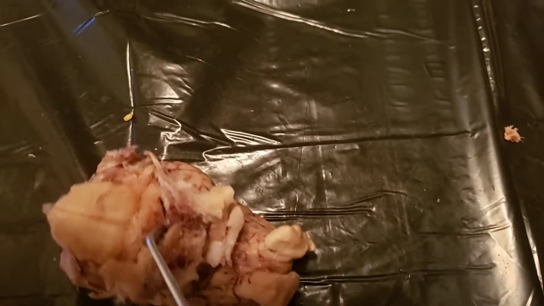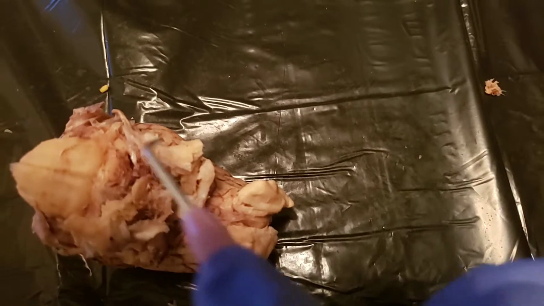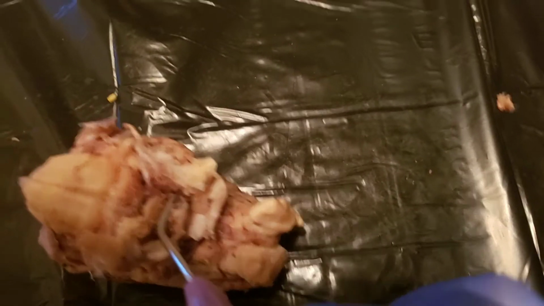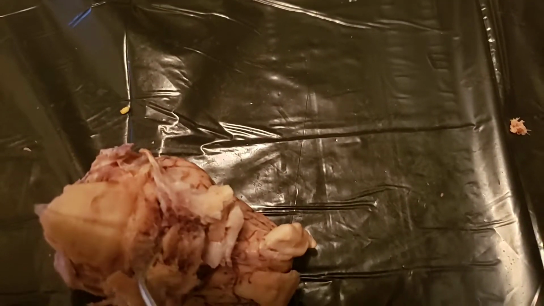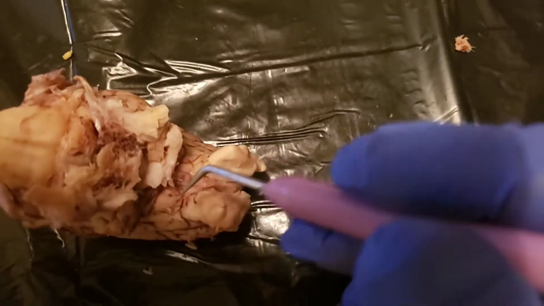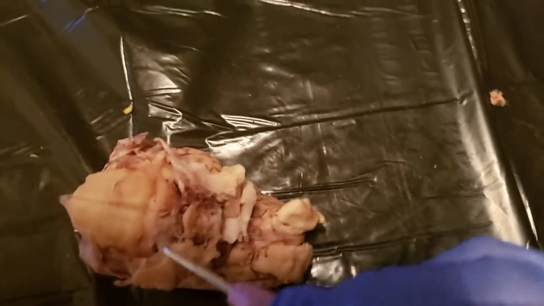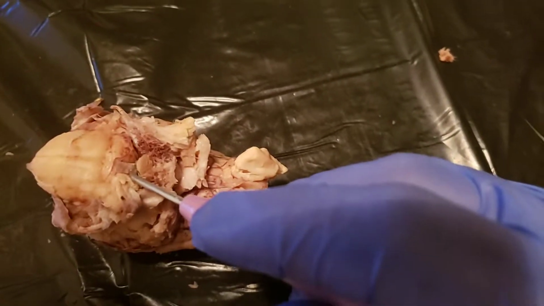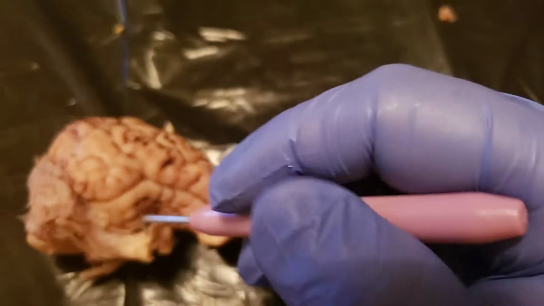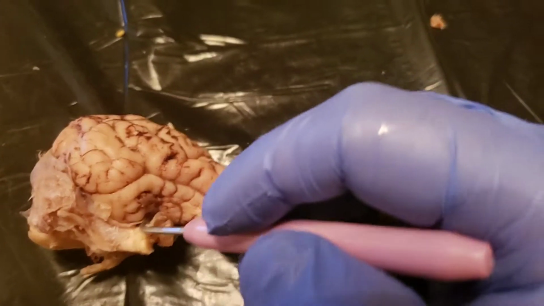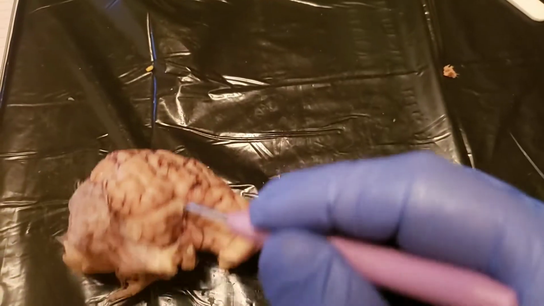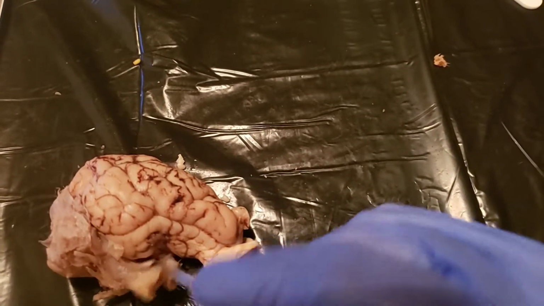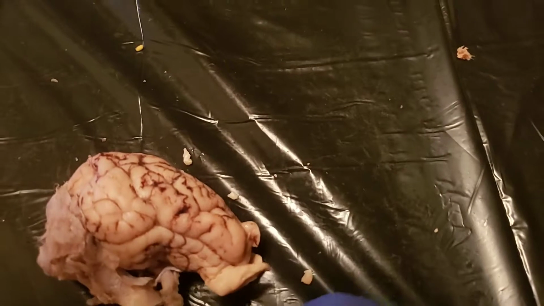Again, I couldn't get all this off without feeling like I was going to ruin the brain and not have a good view of anything. So that's why I couldn't get all of that off to see better. But that's where the midbrain would be, in front of the pons. The pituitary gland is over here on the side, right down there. The optic nerve, I believe, is right here.